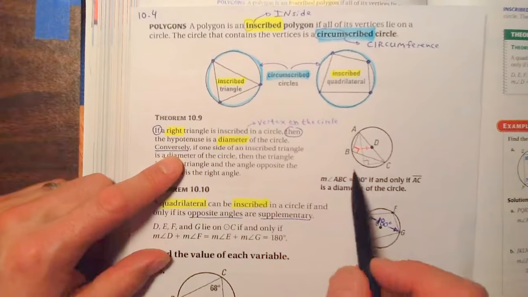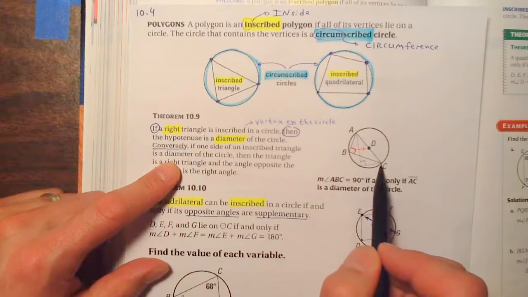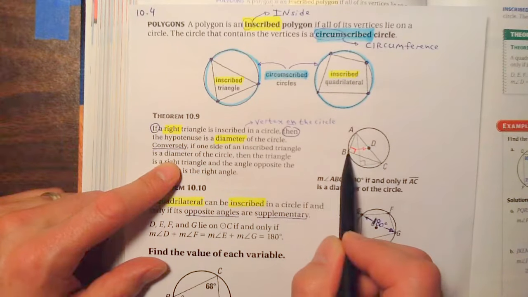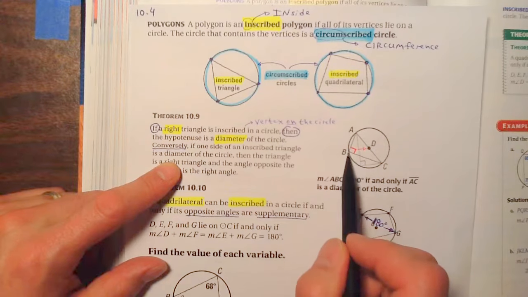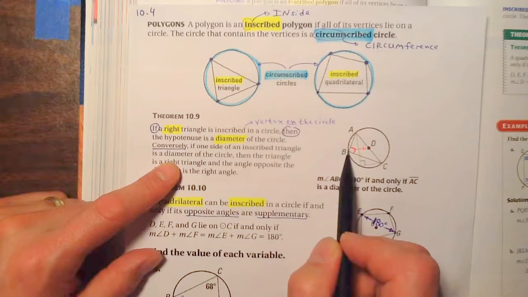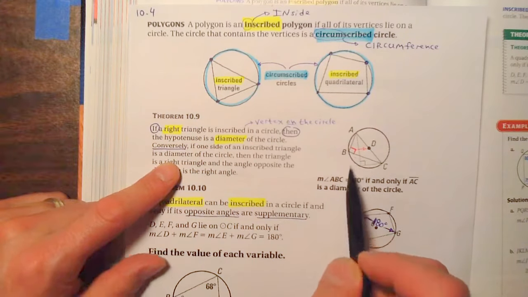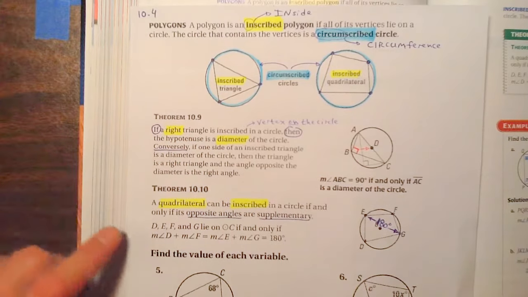Conversely, if one of the sides of an inscribed triangle is a diameter, so if they start out with a diameter, and you create a triangle from another vertex that's on the circle, then this angle here, this inscribed angle, will always be 90 degrees.